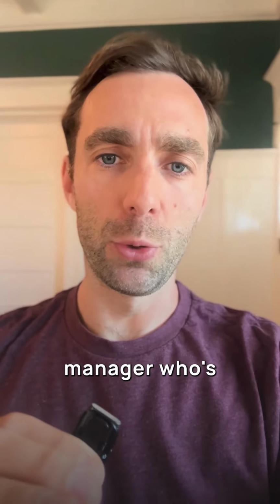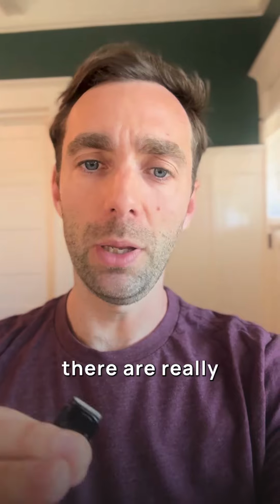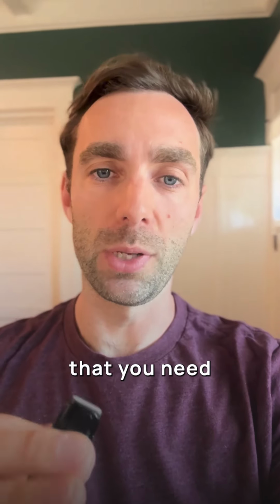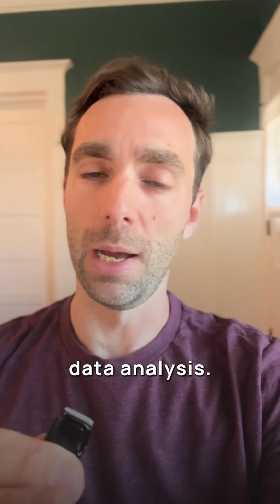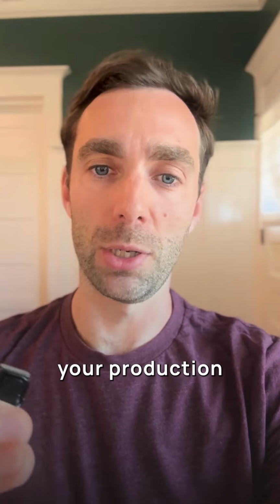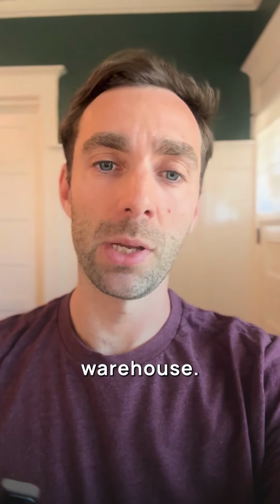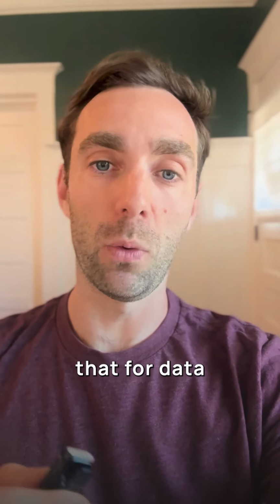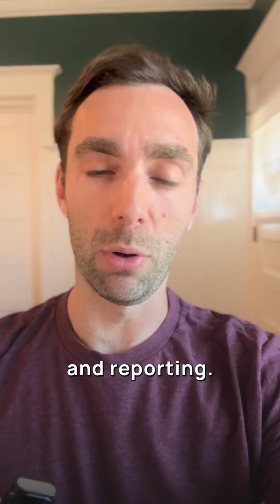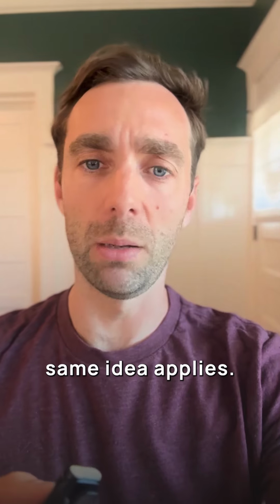As a product manager who's worked at both large companies and small companies, in my opinion, there are really only three fundamental tools that you need to be able to do data analysis. The first is SQL. You need to be able to query your production data because your data is going to be stored in a database or a data warehouse. And it's really helpful to be able to query that for data analysis and reporting. Now, maybe you're using a NoSQL database like Mongo, but generally the same idea applies.